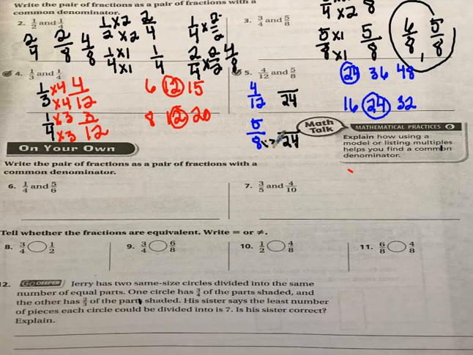Okay, 8 times 3 is 24. 5 times 3 is 15. Let me do that one over. Okay, 12 times 2 is 24, so what I do to my bottom, got to do to my top. 4 times 2 is 8, so my new pair of fractions with the same common denominator would be 8 over 24 and 15 over 24.